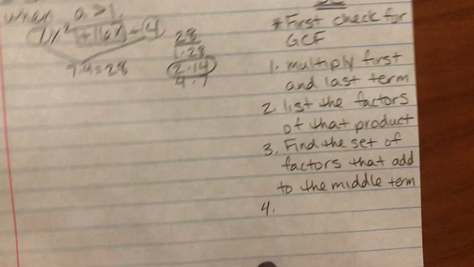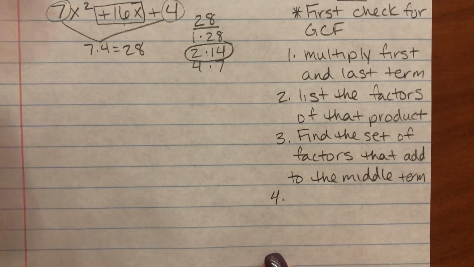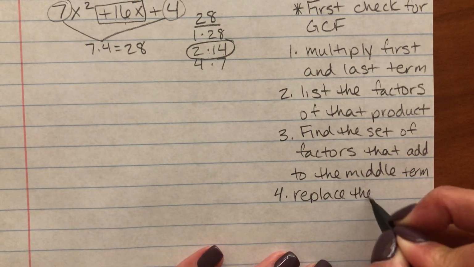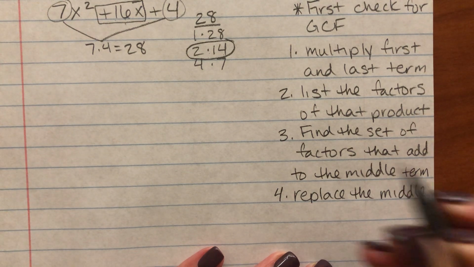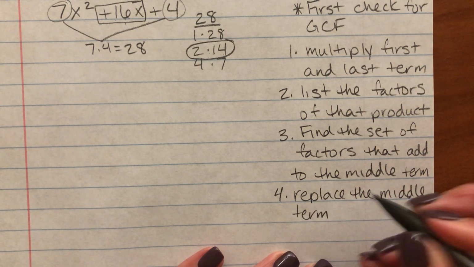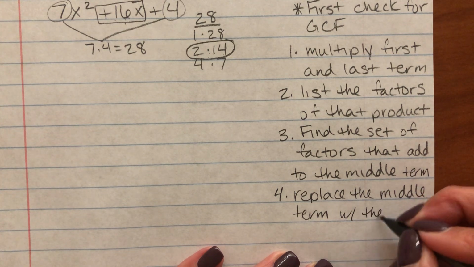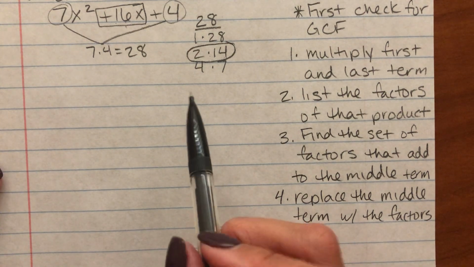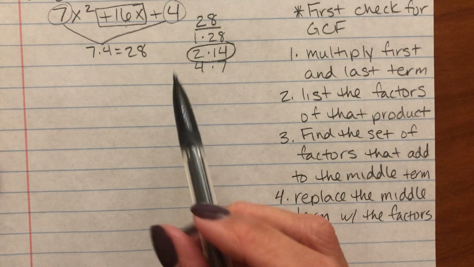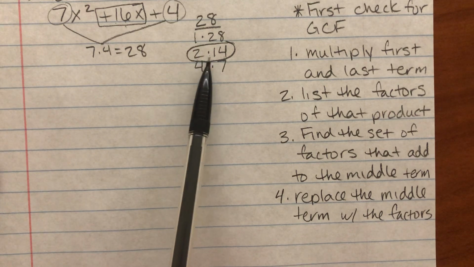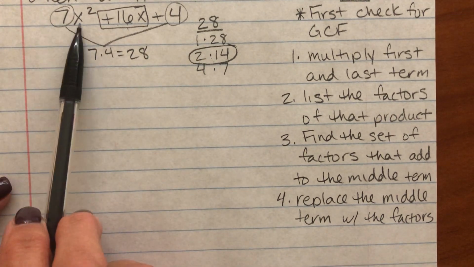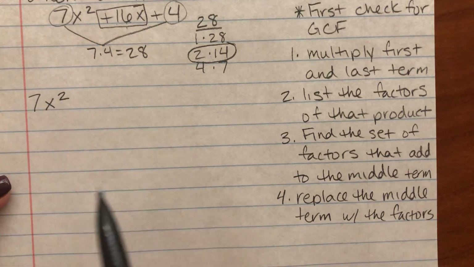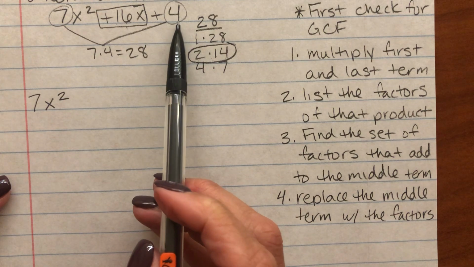So step 4, replace the middle term with the factors. All right. So now order is important here. So I have the factor 2 and 14. So I'm going to start with my 7x squared. And then I know at the end I'm going to have the 4 here.